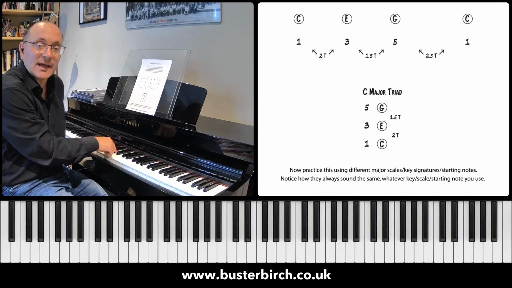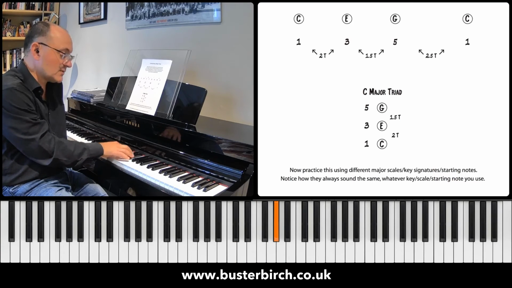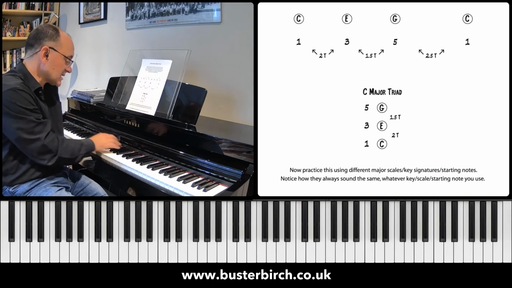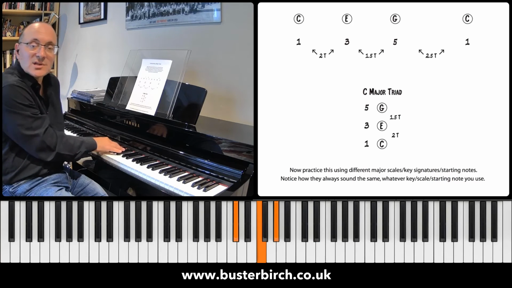Let's start on an A flat. If I go up 2 tones and then 1.5 tones, what I get is an A flat major triad. Let's start on C sharp, and I go up 2 tones and I go up 1.5 tones, I get a C sharp major triad.